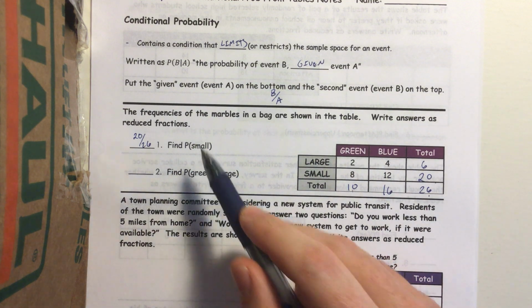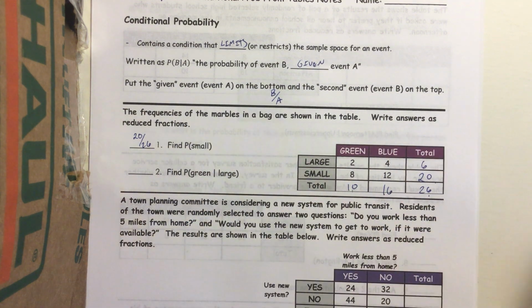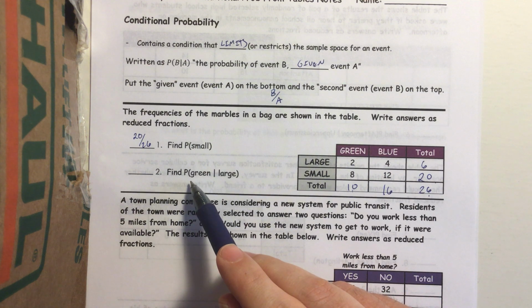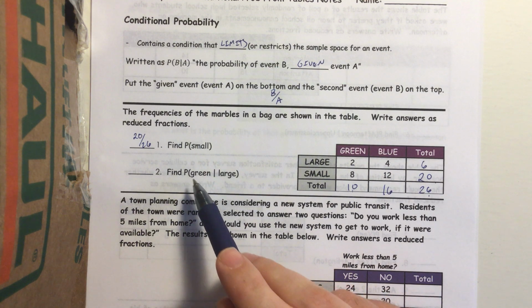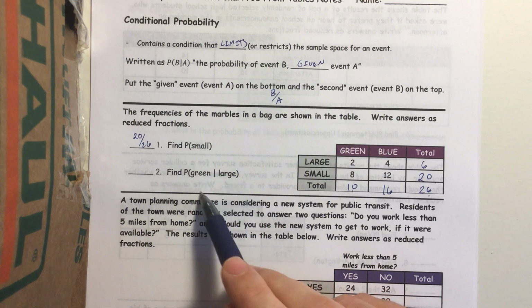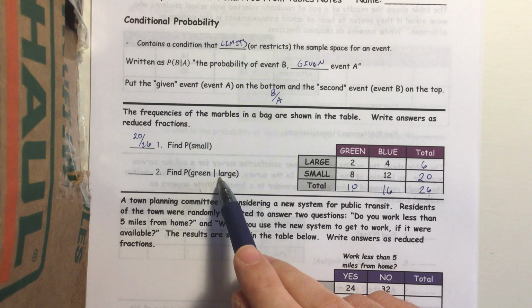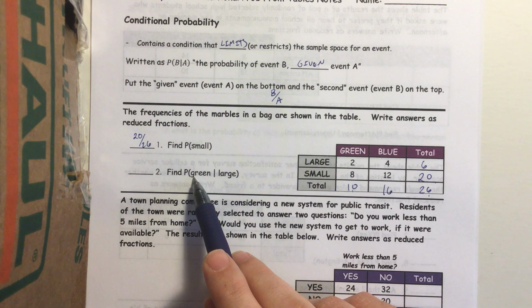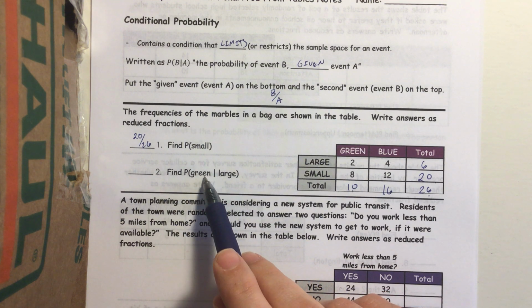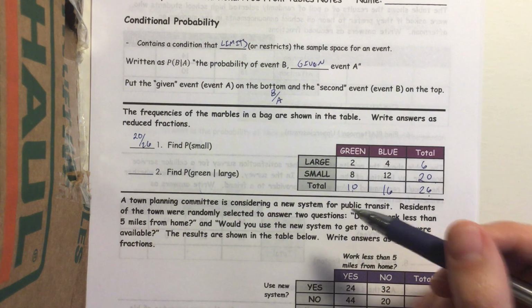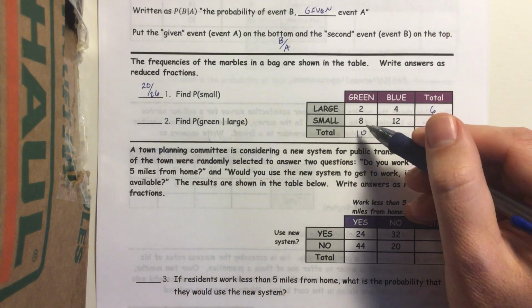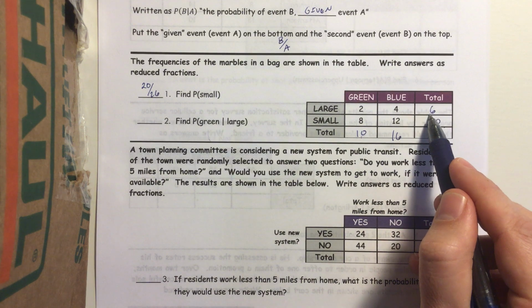The second question uses this new conditional probability. Basically it's saying, given that we choose a large marble, what is the probability that it's green? That sounds confusing, but if you think about it as taking your green marbles that are large and putting it over your large marbles. We have 6 large marbles.